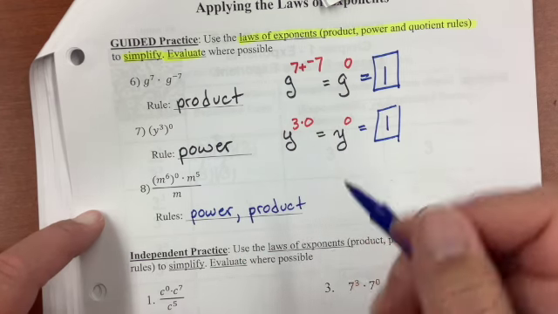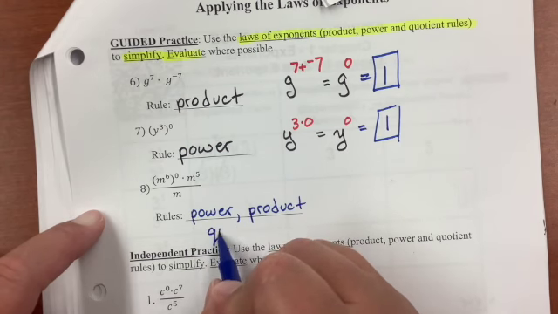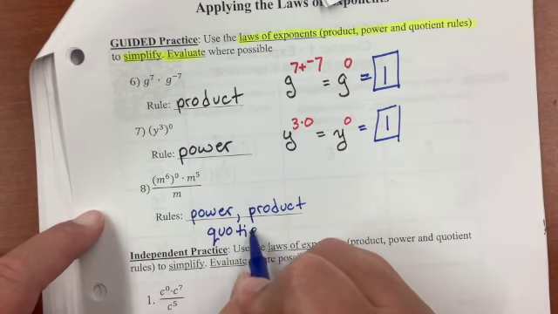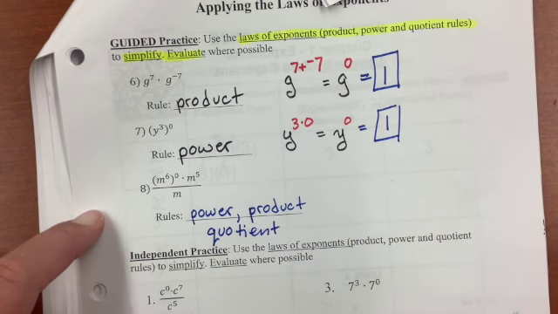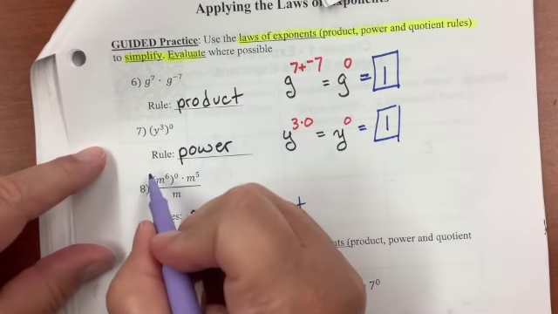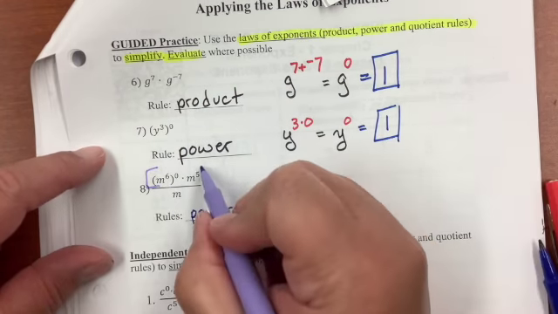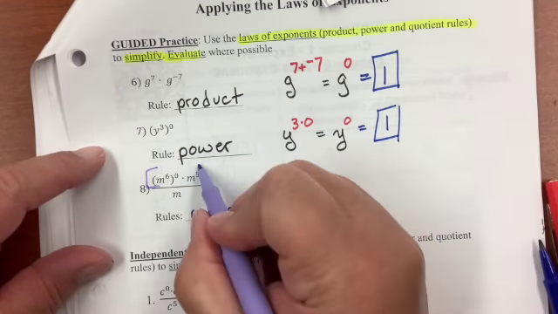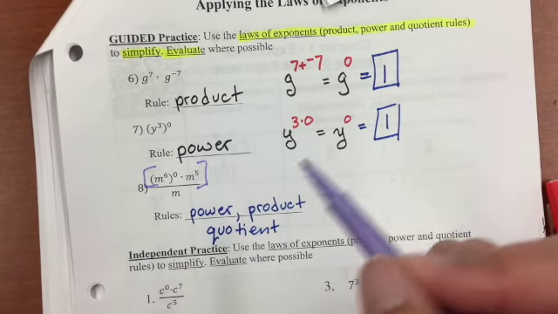And then it's going to use the quotient rule. Because remember, I said, when you have a fraction like that, the top of it is kind of like invisible parentheses. So the top of that is parentheses, which means I have to do everything on top first.